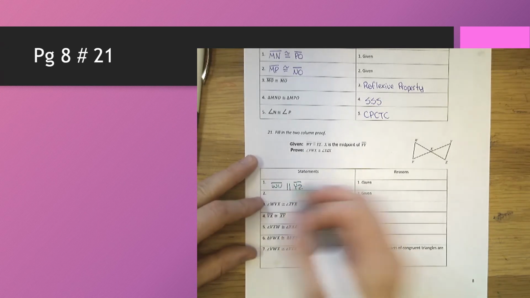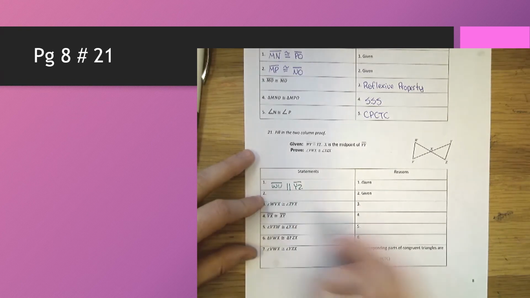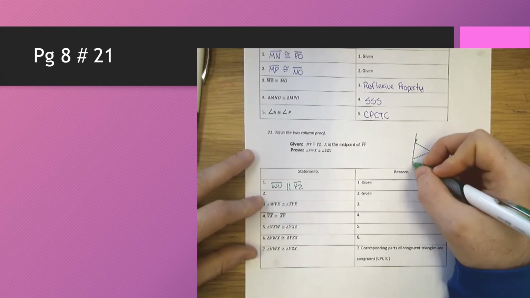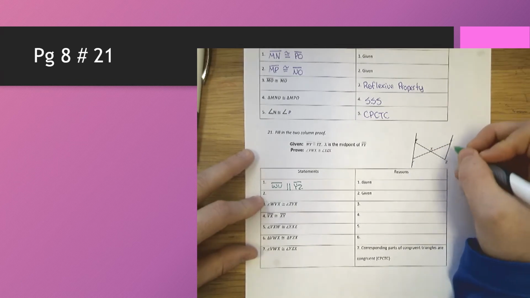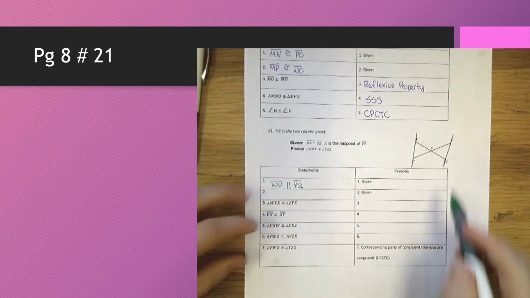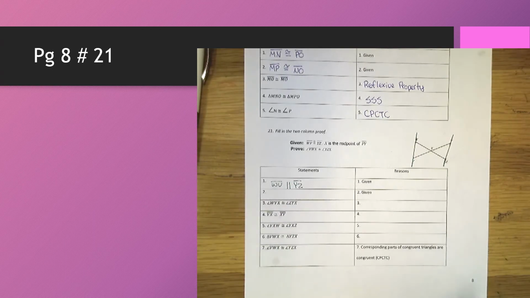So I'm going to go ahead and draw that in here. Something I like to do whenever it says that the lines are parallel is to extend the lines that they're talking about. So WV I'm going to extend, and YZ I'm going to extend, so that I know which of my lines are supposed to be parallel. So these lines inside would end up being our transversals.